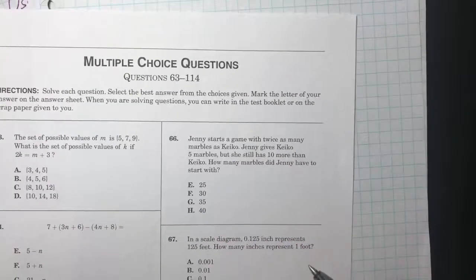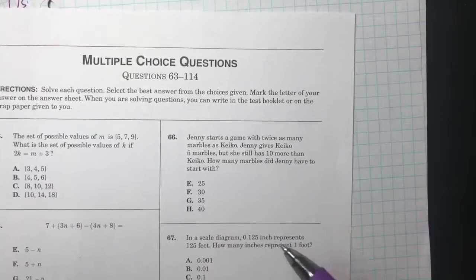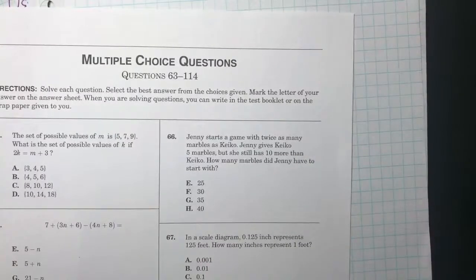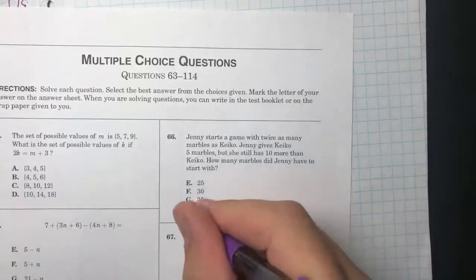Can you do problem number 5 on the 9th grade? Ooh, I don't have the 9th grade one printed out, but I can look at it really quick. Let's see. People are coming in with H for this one.